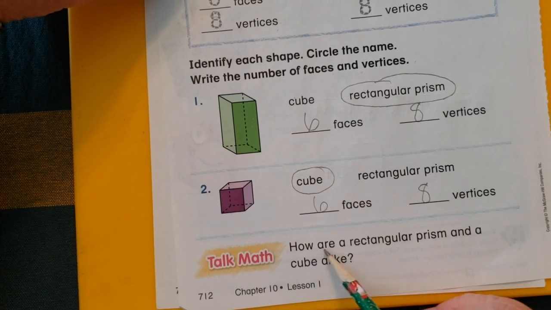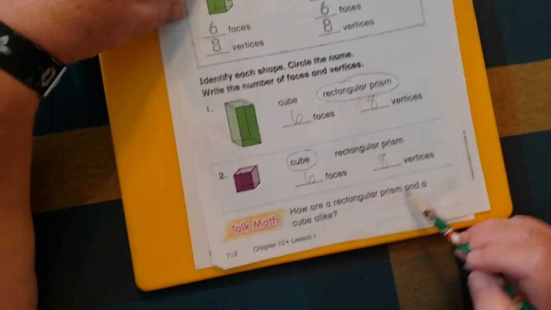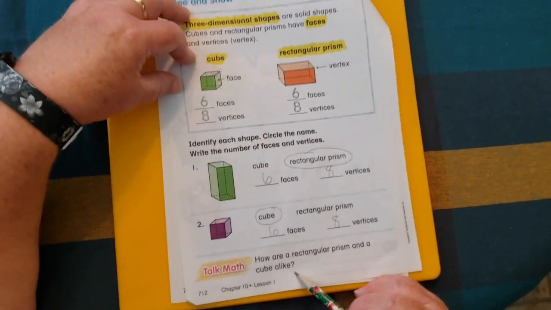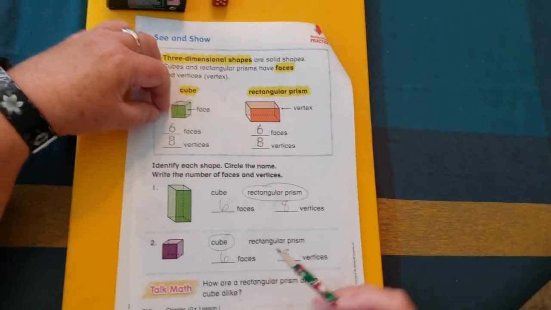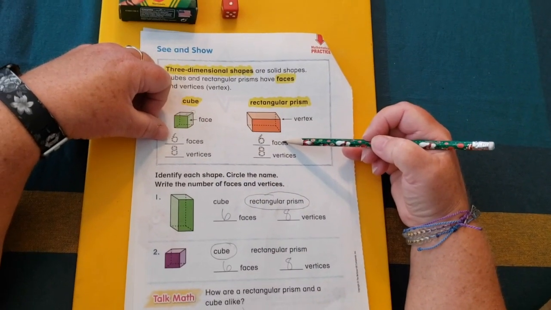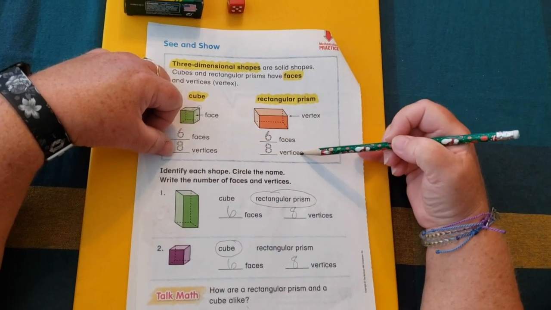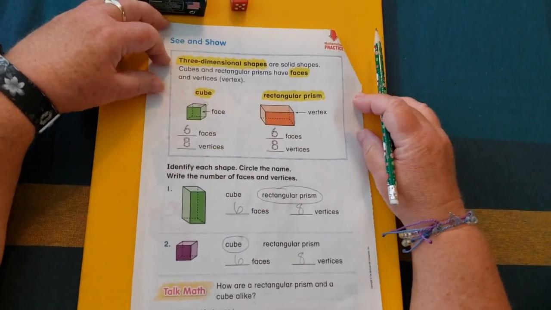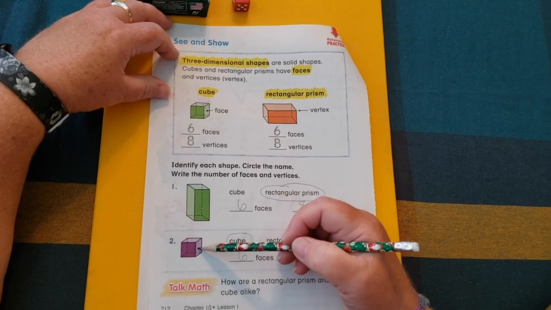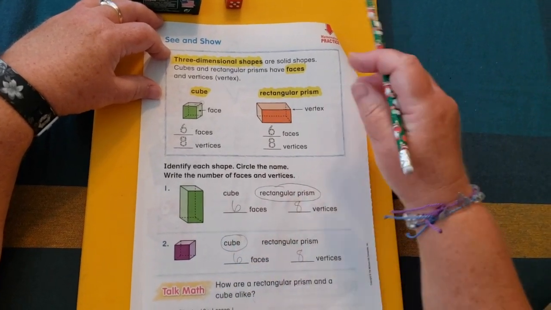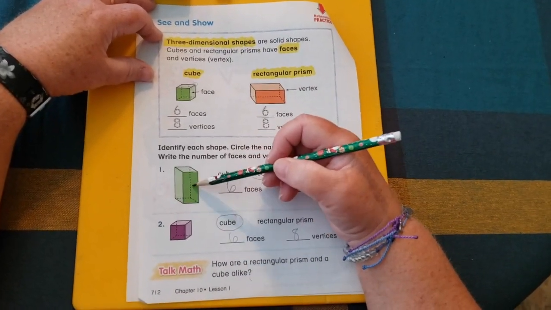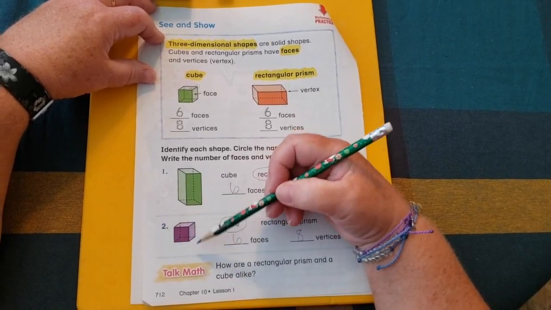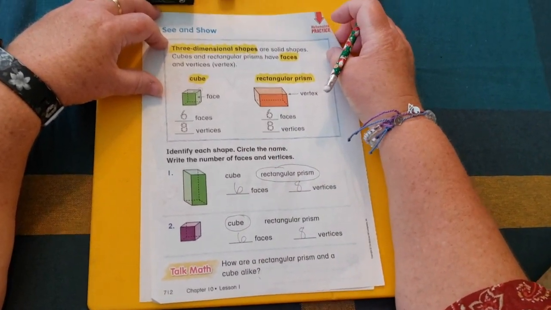Talk math. How are a rectangular prism and a cube alike? Well, they both have 6 faces and 8 vertices. So that's how they're the same, but they don't look the same because this has different sizes, but this, they're all the same, all equal.